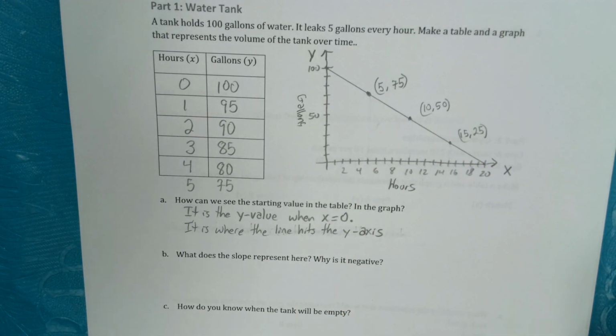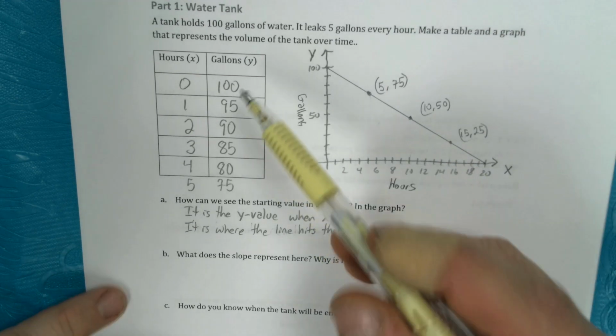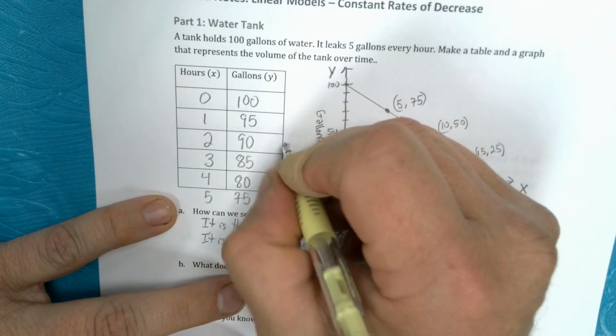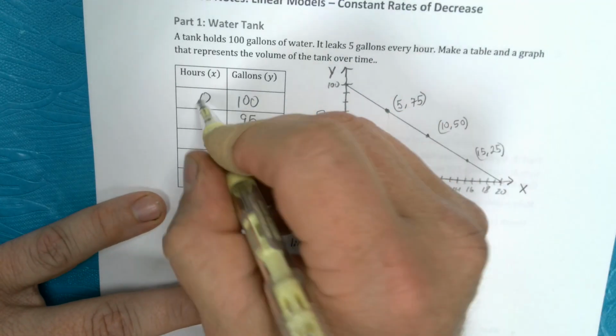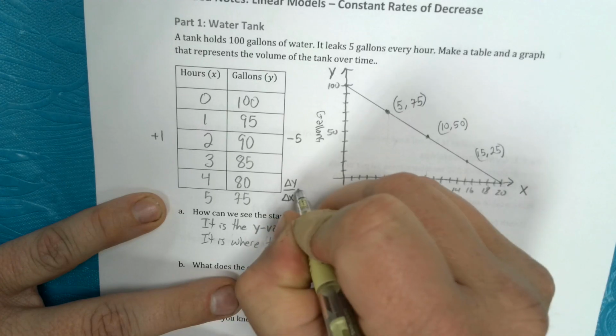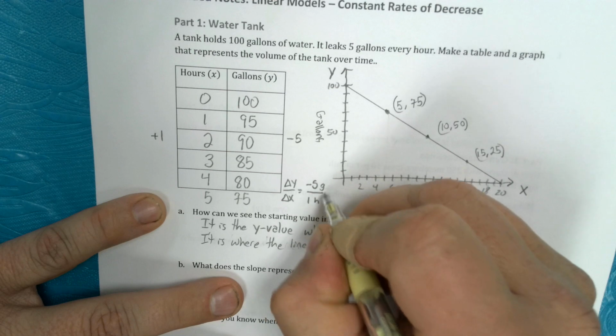All right, what does the slope represent here, and why is it negative? Well, we should be able to see it in the table, and we should be able to see it in the graph. A couple of ways that we can see that is to look at the values that are changing in the table. So this is decreasing by 5, so it's minus 5, while x is increasing by 1. So our change in y over change in x equals negative 5 gallons over 1 hour.